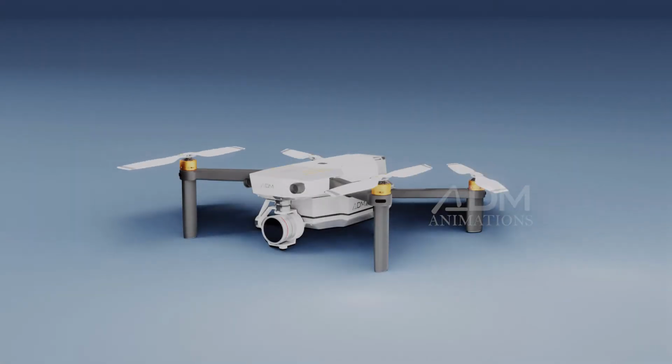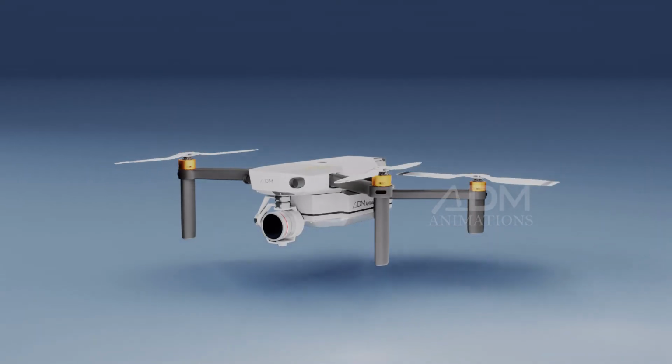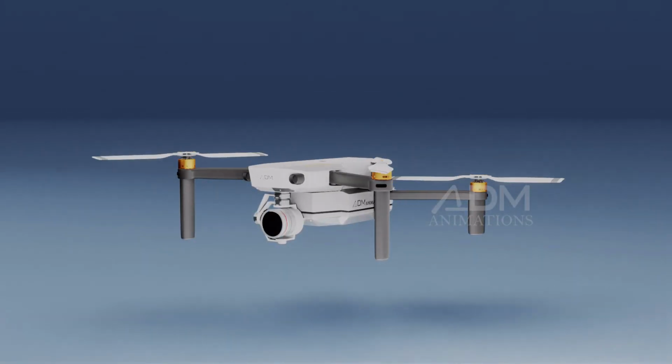When the drone takes off, the drone will take off when all the propellers rotate at the same RPM.